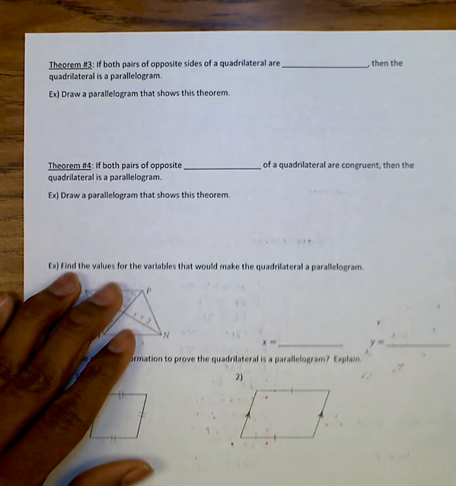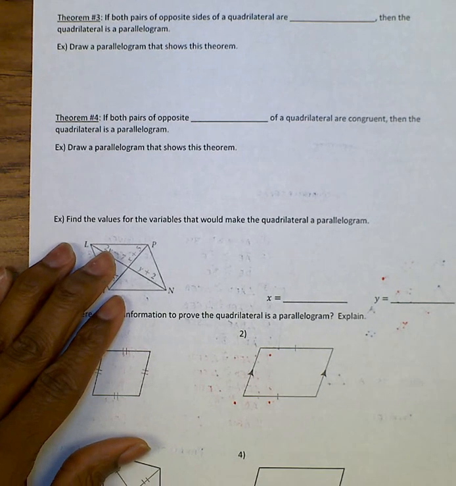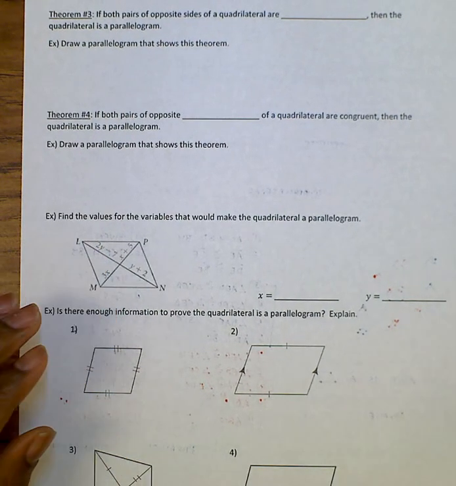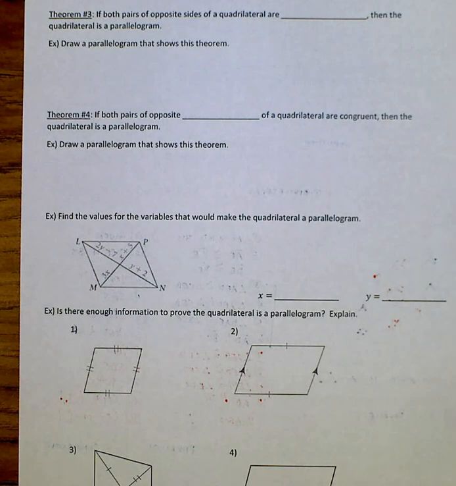Theorem 3. If both pairs of opposite sides of a quadrilateral are congruent, then the quadrilateral is a parallelogram.